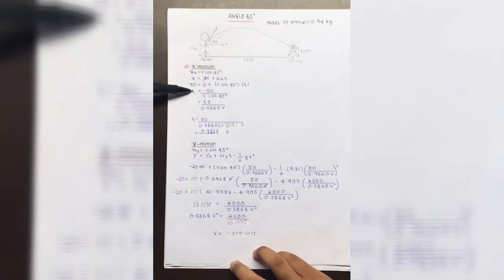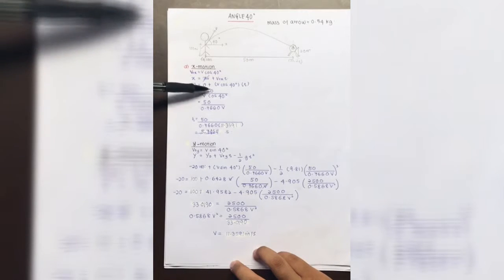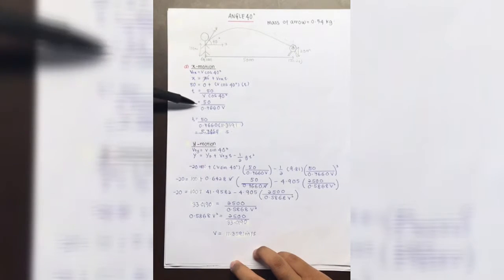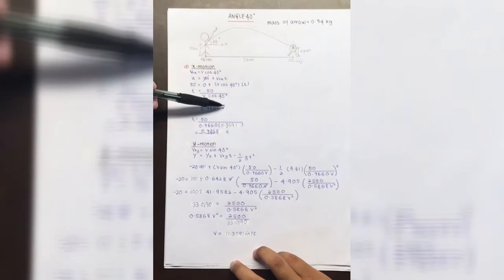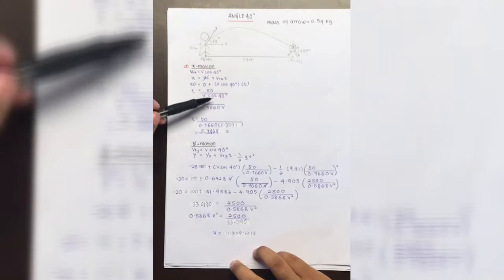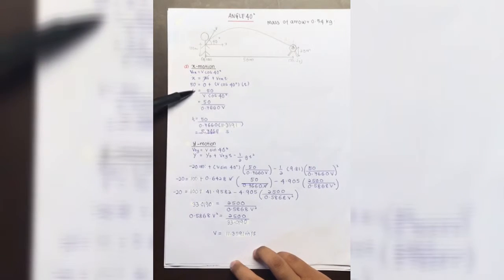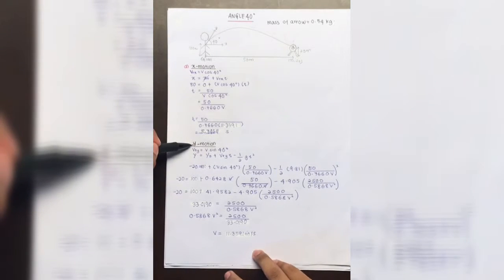So from this we simplify, and we get t equals 50 over v cos 40, and simplifying again, equals 50 over 0.7660 v. So we have two unknowns, so we cannot find the answer yet. So we use y motion.